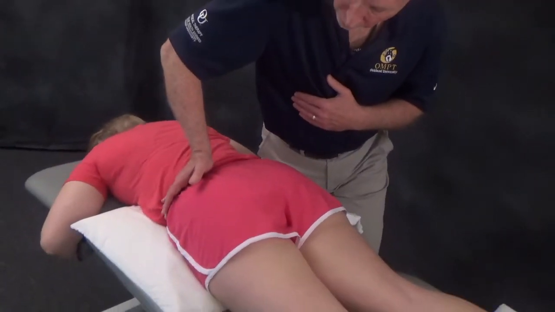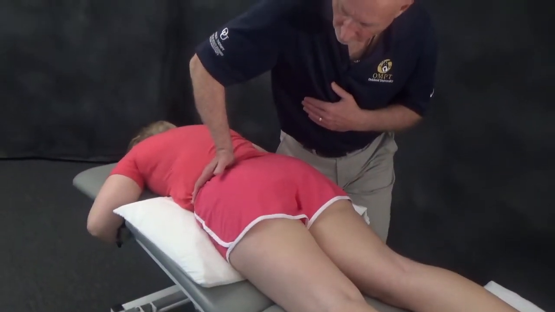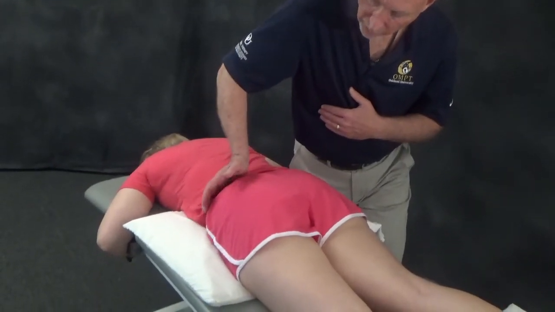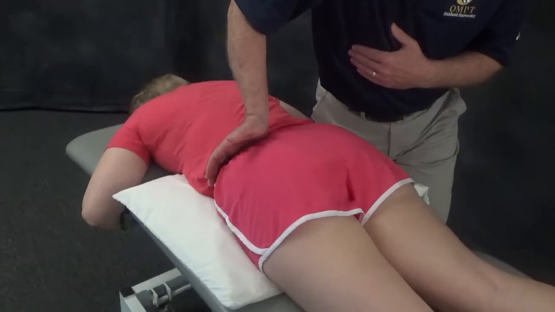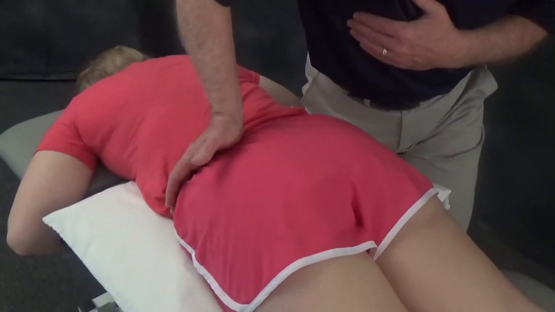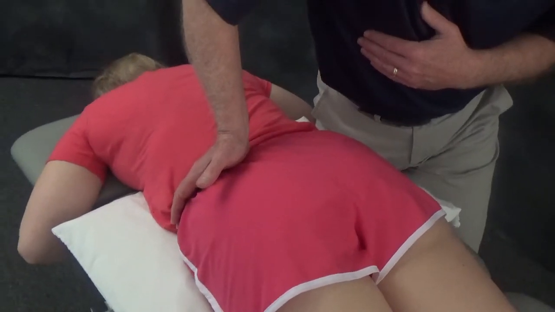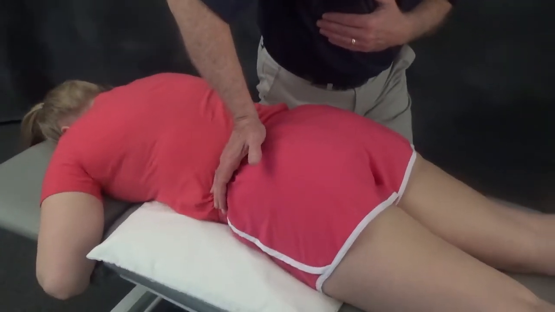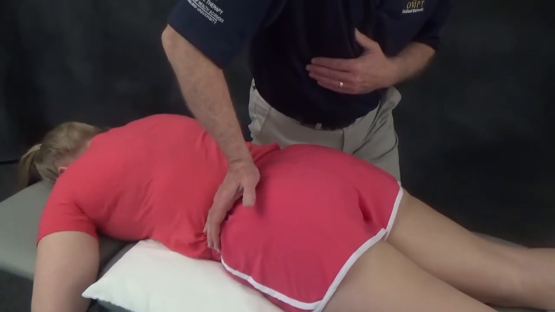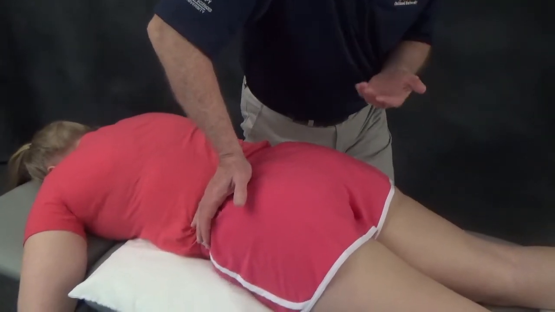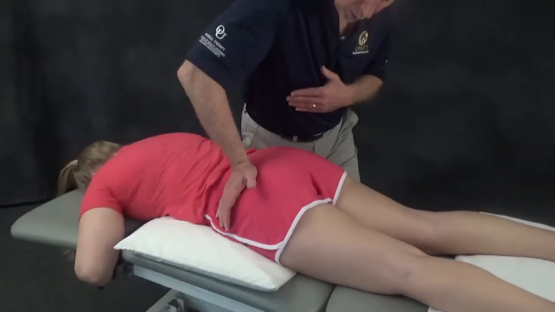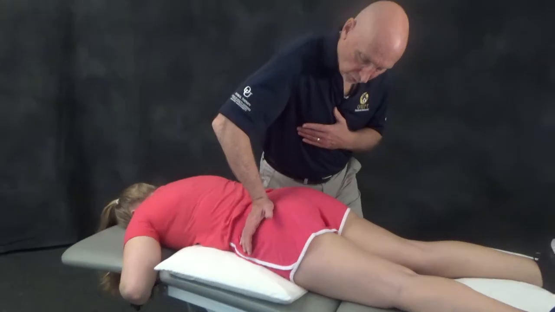And then move down to L3 and deliver a grade 1 and a grade 2. And then keeping your hand so that just the ulnar portion of your hand is contacting the patient, we can get just above the iliac crest, contact the L4 TP with a grade 1 and then a grade 2. And then lastly, we're going to indirectly oscillate the lumbar spine through the pelvis by applying a grade 2 right over the top of the PSIS.